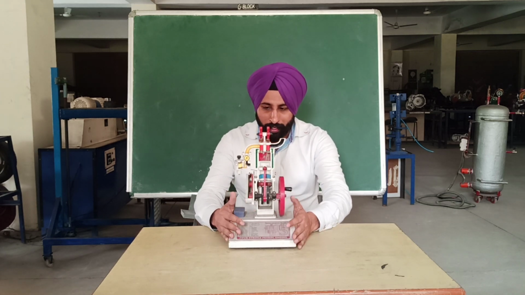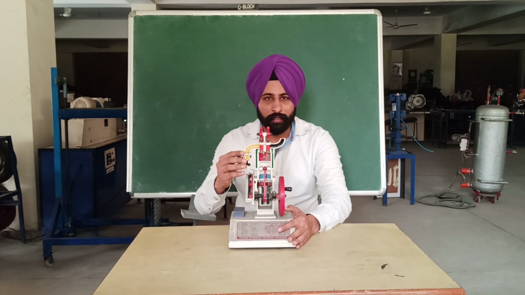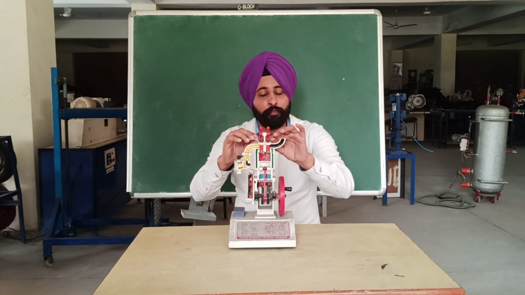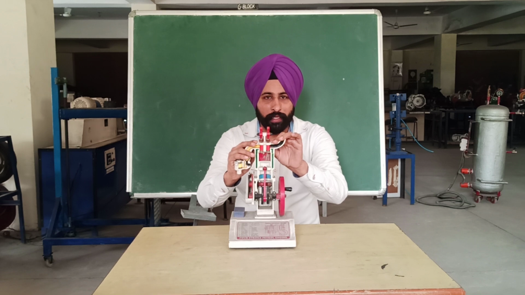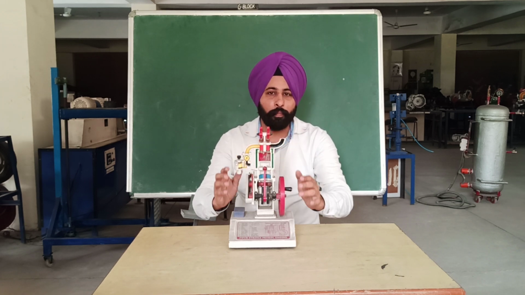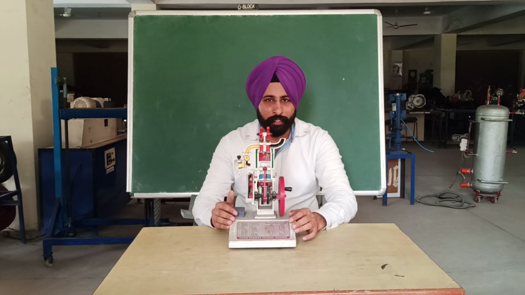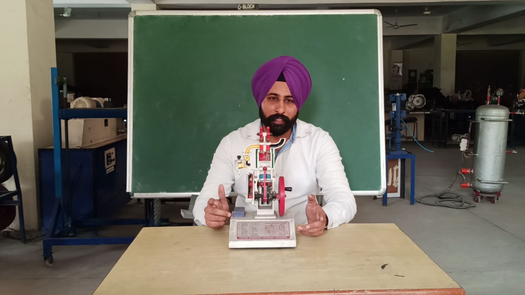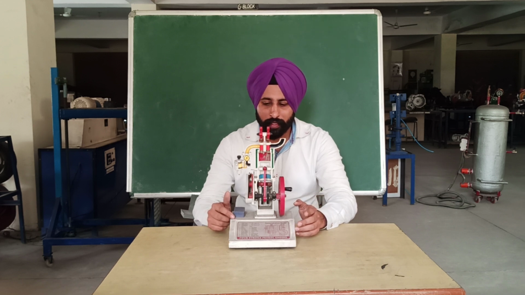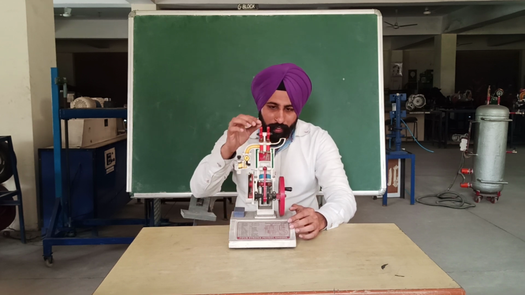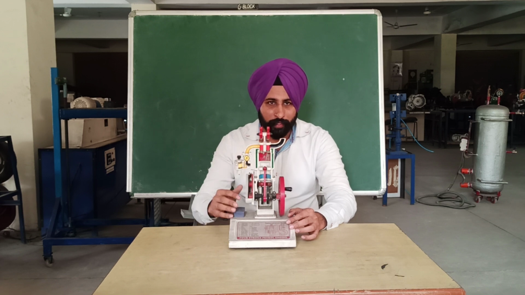Here we have a model of a 4-stroke engine. Let's discuss what a 4-stroke engine is. 4-stroke means an engine which covers the 4 strokes, that is suction, compression, power and exhaust, in 2 rotations of the crank. That means a 720-degree rotation. Before we start, we discuss the different parts of this engine.